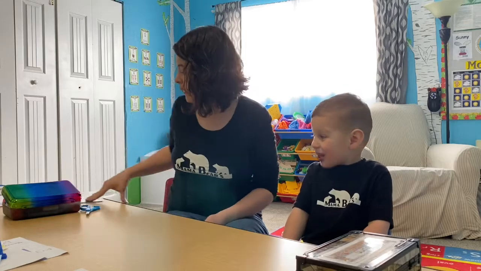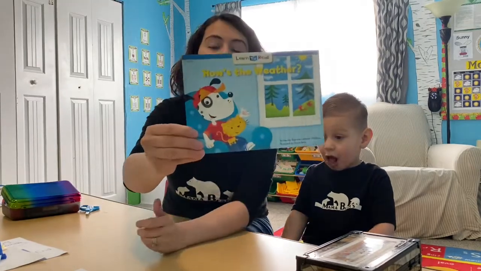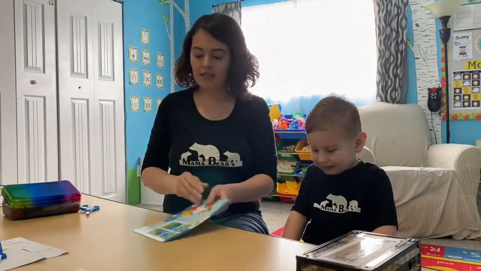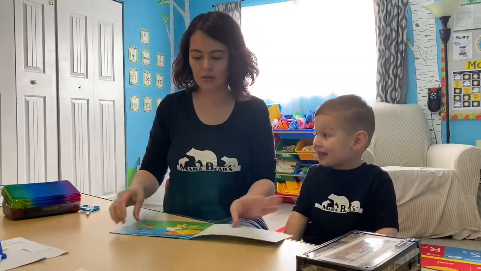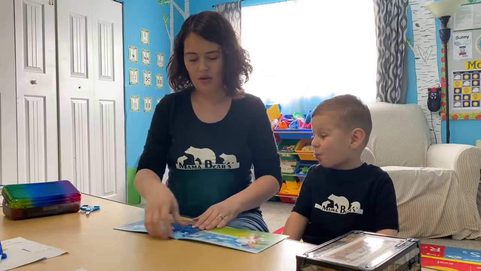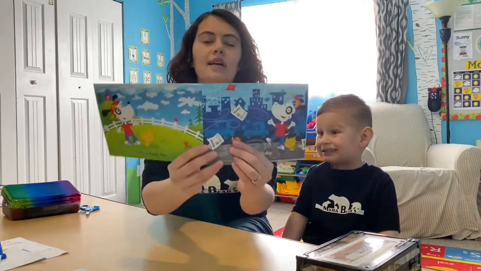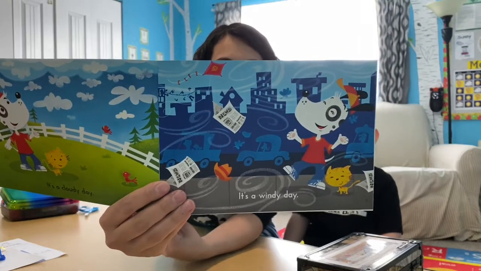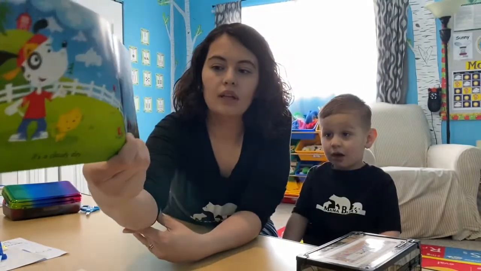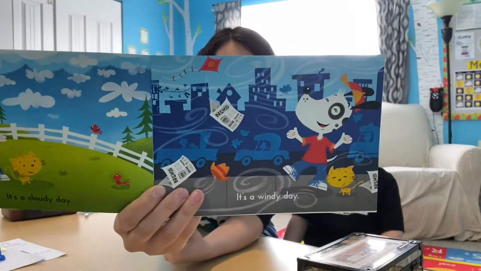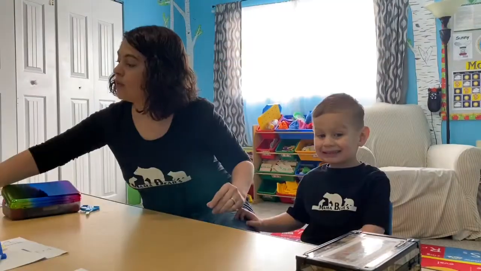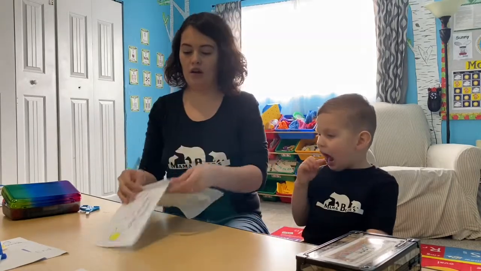If you remember, we've been learning from this book called How's the Weather? And last time we learned about clouds. And now, let's check out what our next page says. Our next page says, it is a windy day. Right there, do you guys see that? It's a windy day. And we'll pull out our books that we've been working on.